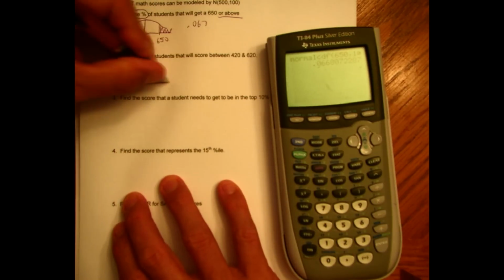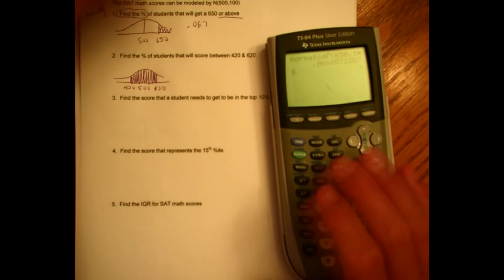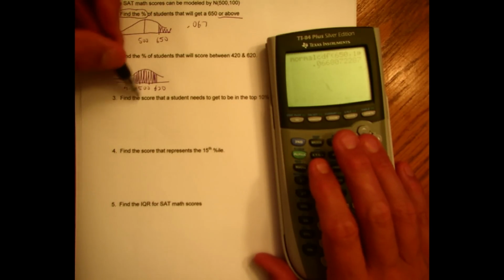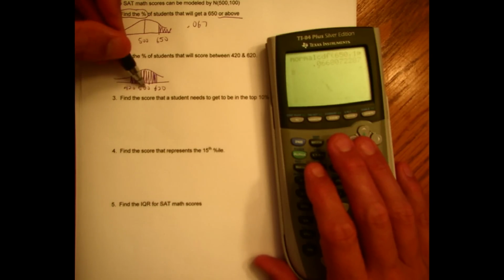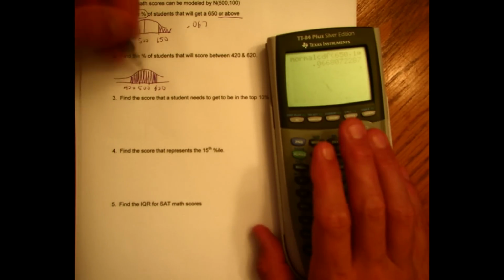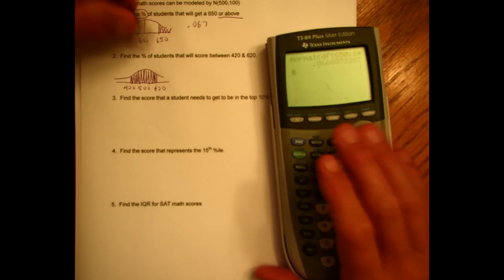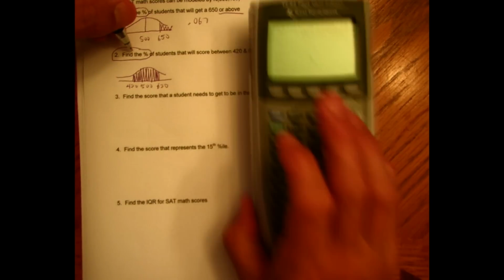420 and 620. Now again, this is a rough sketch. You might say, well, Mr. O'Neill, this is actually only 80 away and that's 120 away, yet they look like they're equidistant. I know. Again, it's a rough sketch. You don't get credit for drawing a good sketch. You get credit for answering the question.